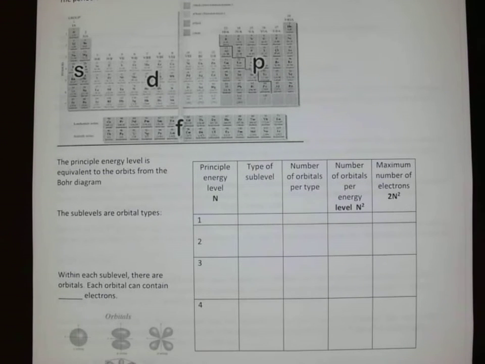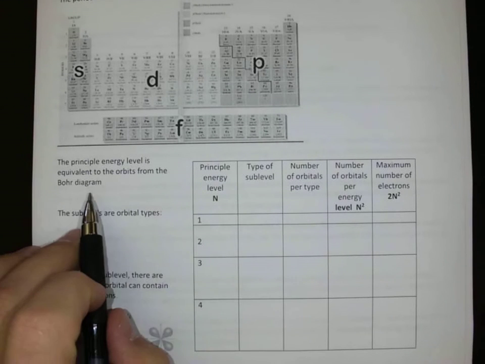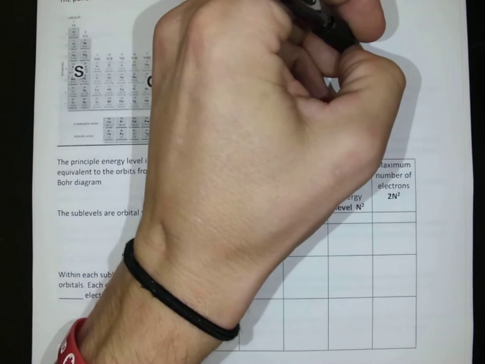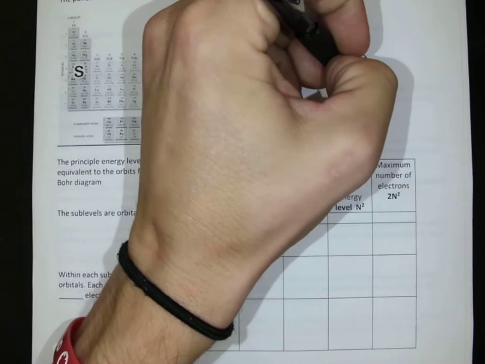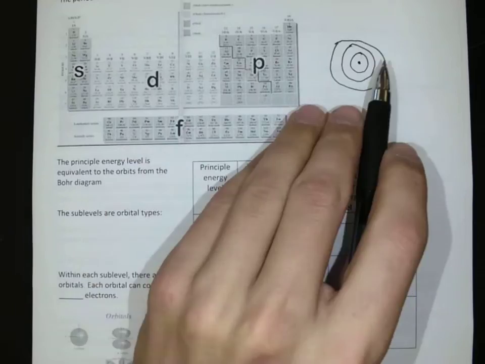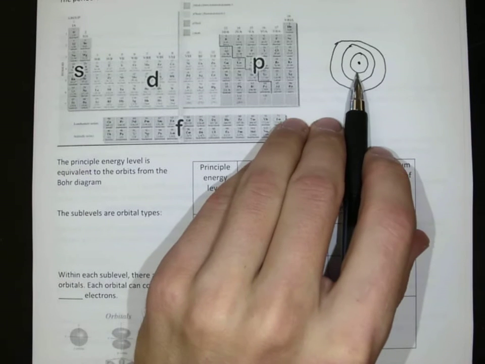Whenever we add an electron, the electron goes into the first energy level. This is similar to our Bohr diagram. If we draw our Bohr diagram, the first electrons have to go into the first energy level.